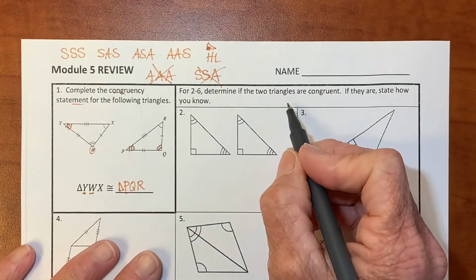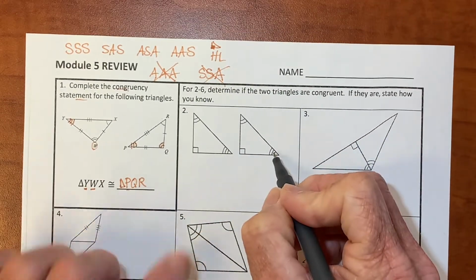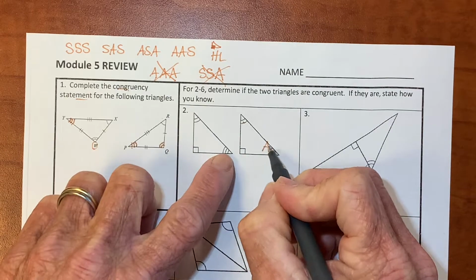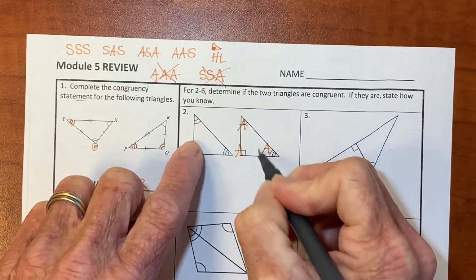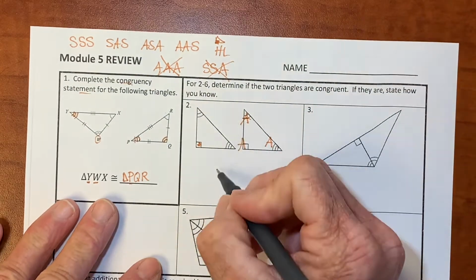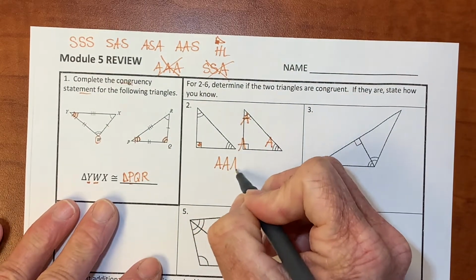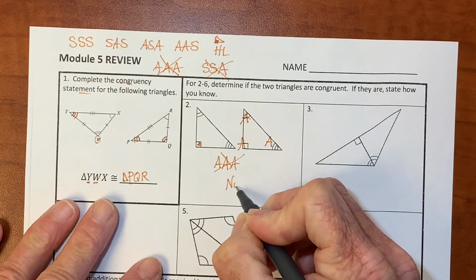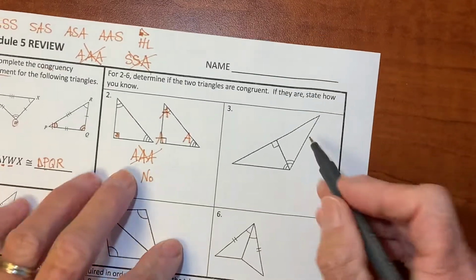So do we know if these two triangles are congruent? Well, we have a pair of angles, a pair of angles, a pair of angles, and a pair of angles. Yes, it's a right triangle, but I know nothing about any of the side lengths. This would be angle-angle-angle, and that is not a valid congruency test.